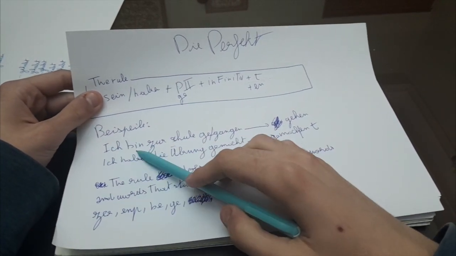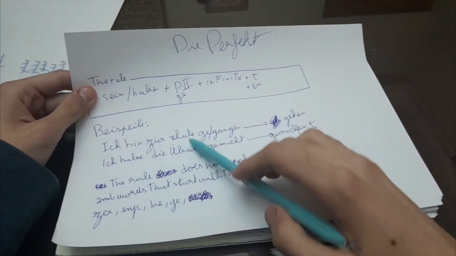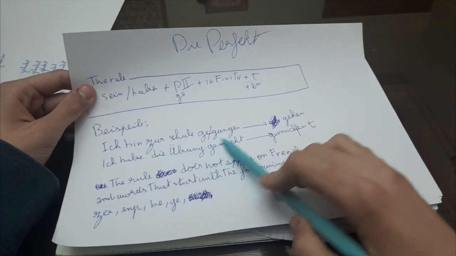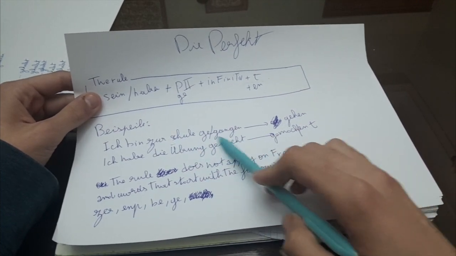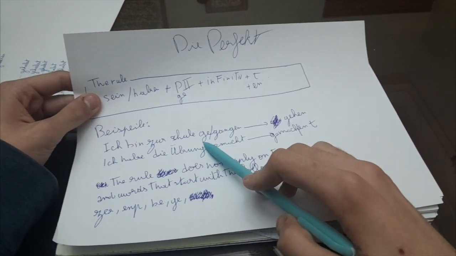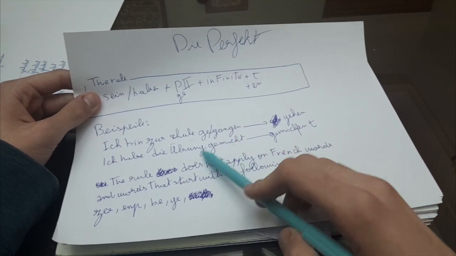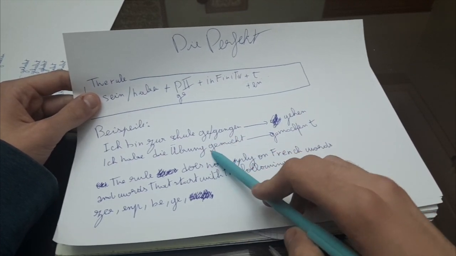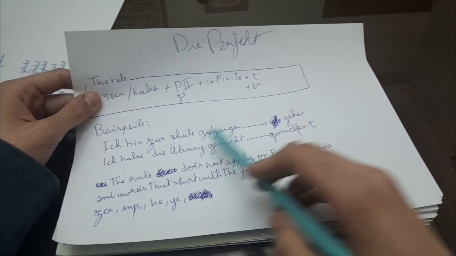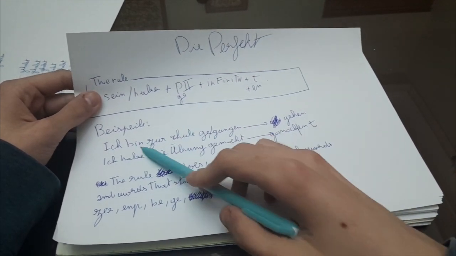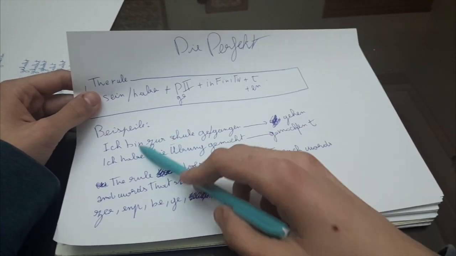So ich bin, like we said with haben, it's just the verb that changes at the end. We put the verb at the end. Gegangen, we put the ge and the en because it's an irregular verb, and regular verbs are ge and the t at the end. And this part, zur Schule, you don't touch.